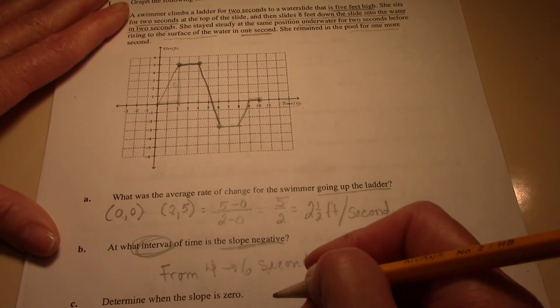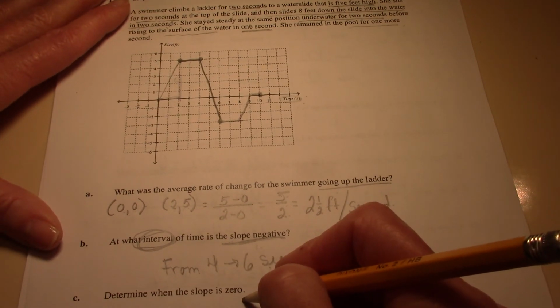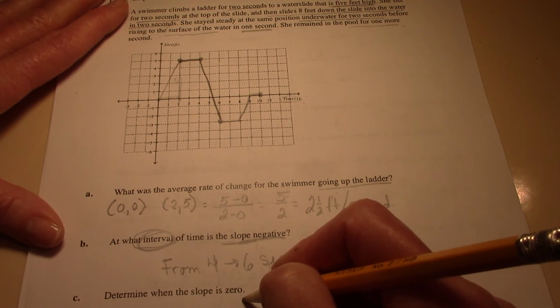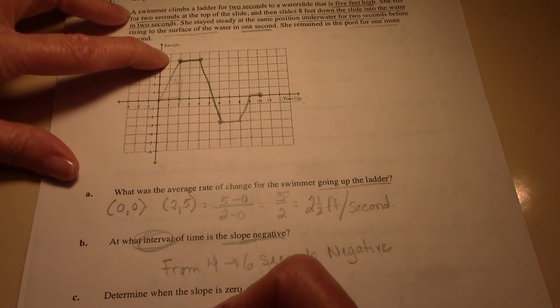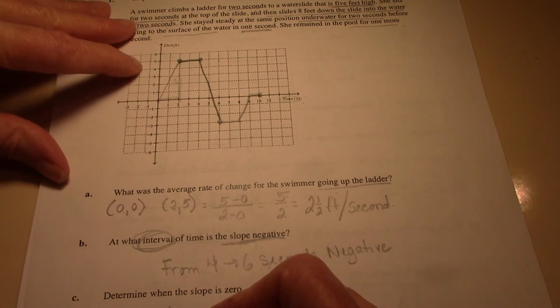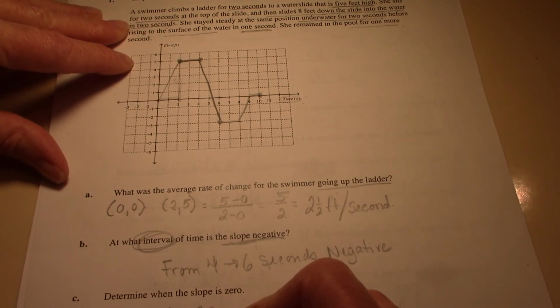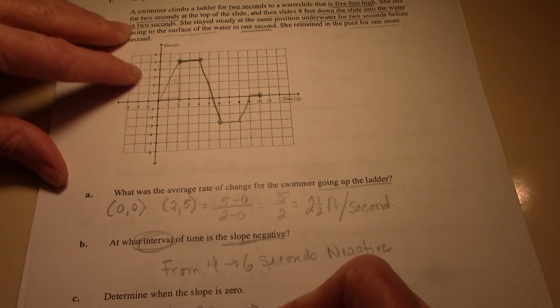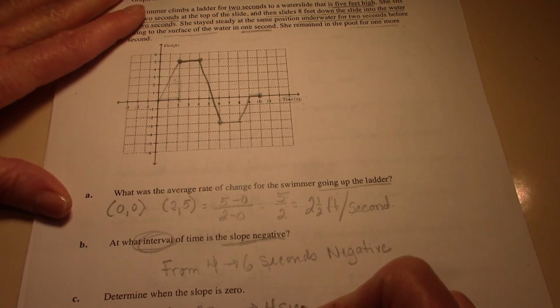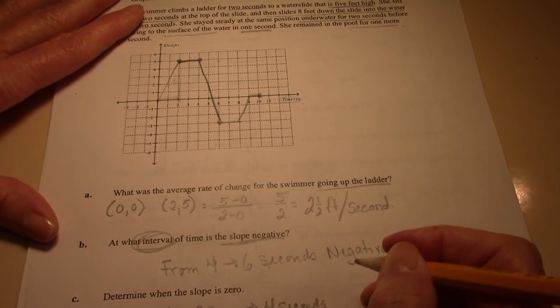And the slope of 0, where was she at the slope of 0? There are actually 3 different intervals. The first was between 2 seconds and what? Between 2 seconds and 4 seconds. She was 0.